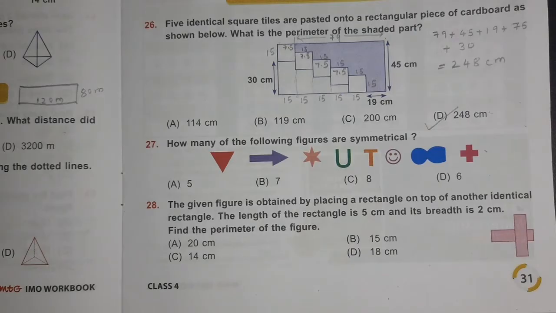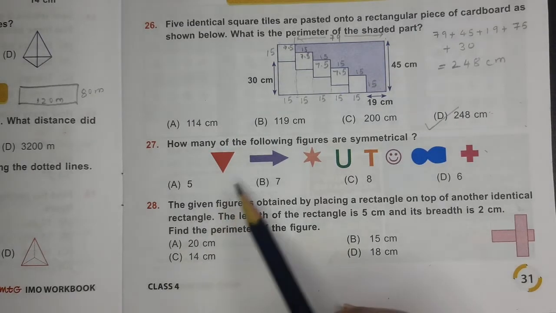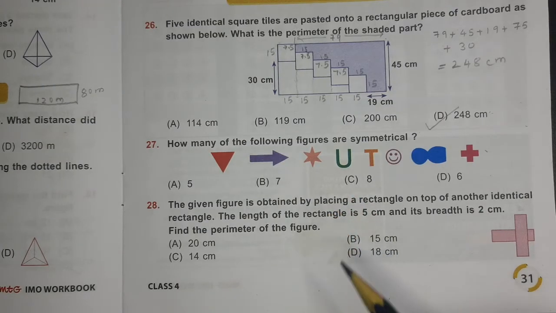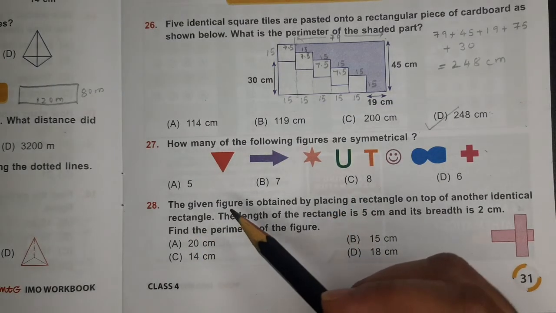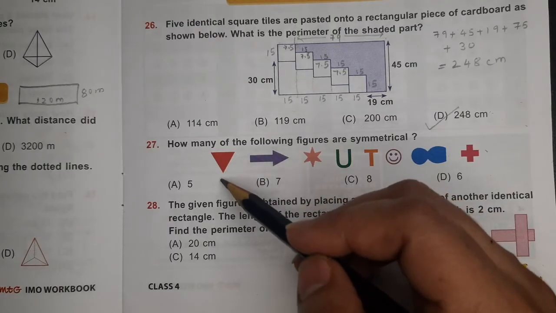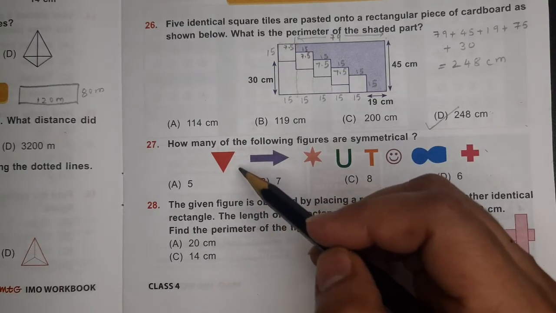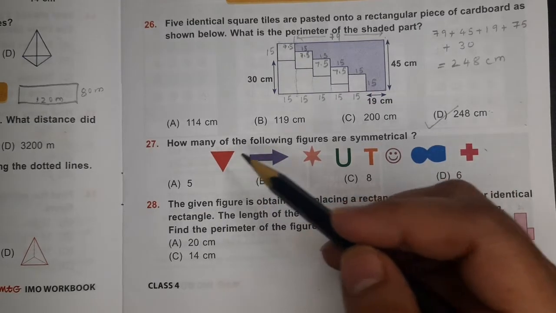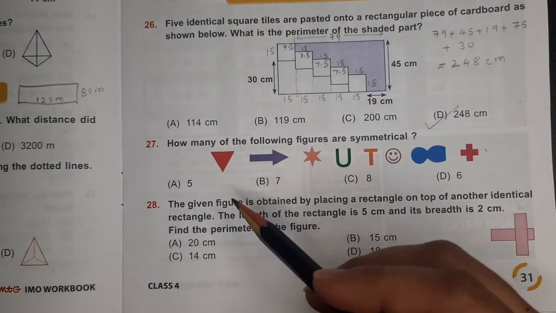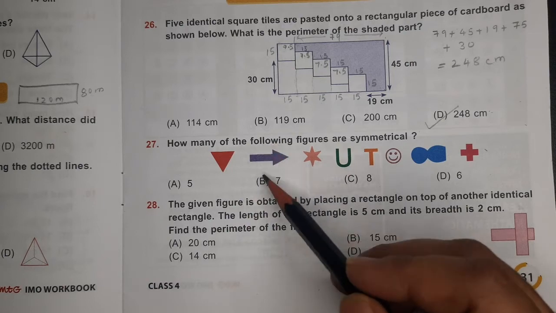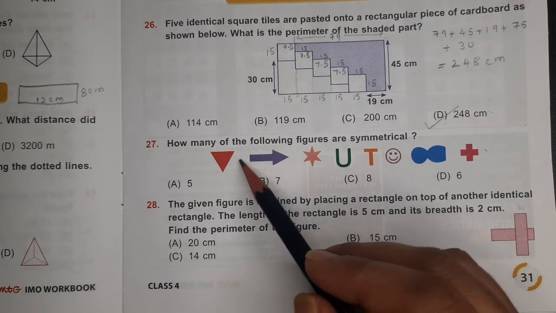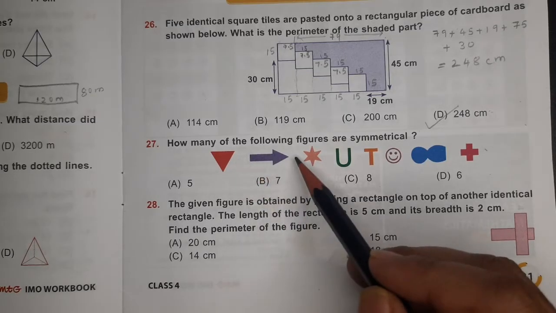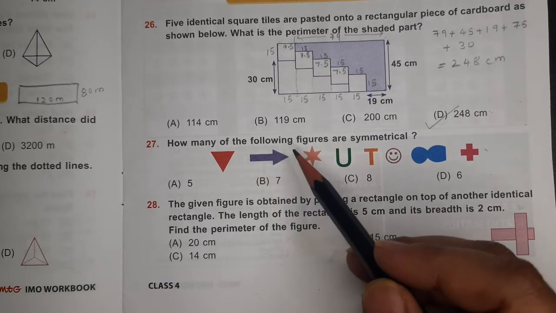Next question, question number 27. How many of the following figures are symmetrical? Okay, so which means we have to look at the line of symmetry for all of them. This is a triangle. I can have one line of symmetry here, one here, and one here. So three line of symmetry is possible. So this is a symmetrical figure. For arrow, vertical line of symmetry will not work, but horizontal will be okay. So if I put a horizontal line of symmetry, इसको fold किया तो ये overlap होगा.